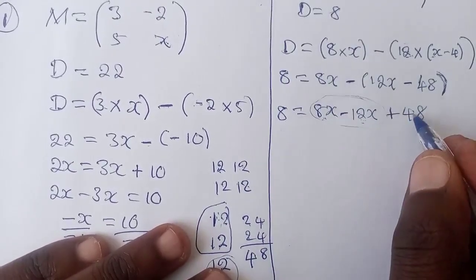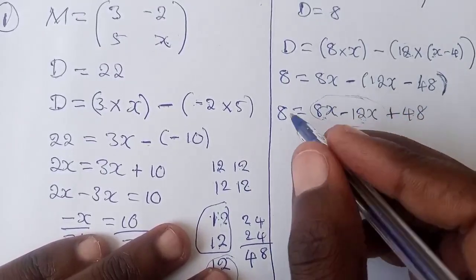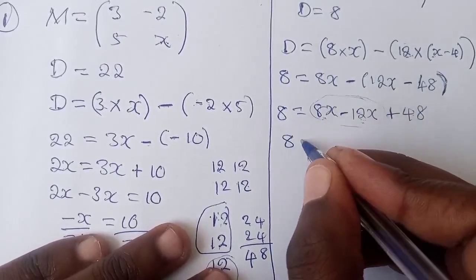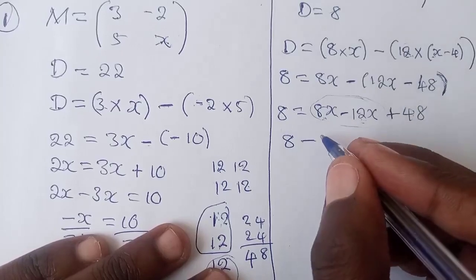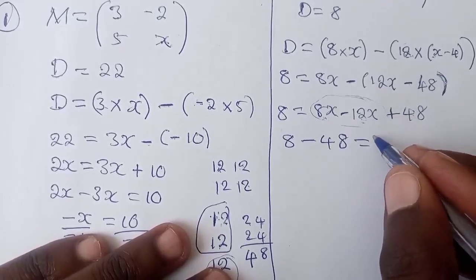So you say this one will come this side. When it comes this side, it is 8 minus 48 is equal to this one.